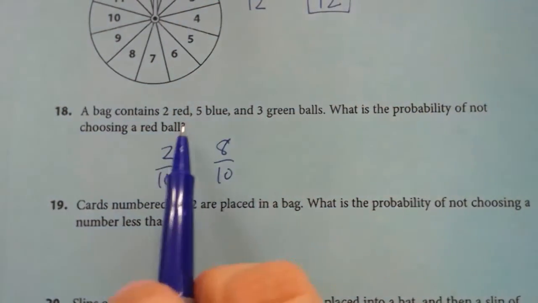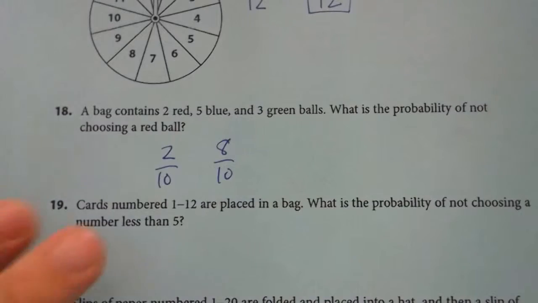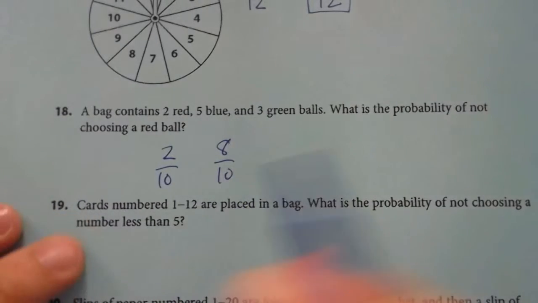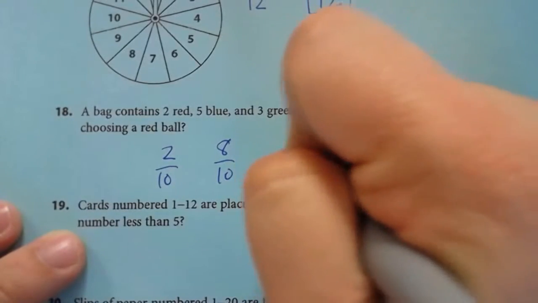I don't know which one's easier. 5 plus 3 is 8. It doesn't really matter. That, though, can be simplified. So your final answer, 4/5.